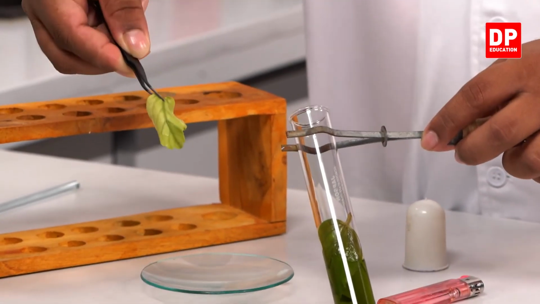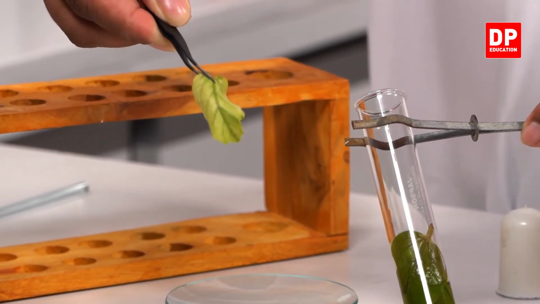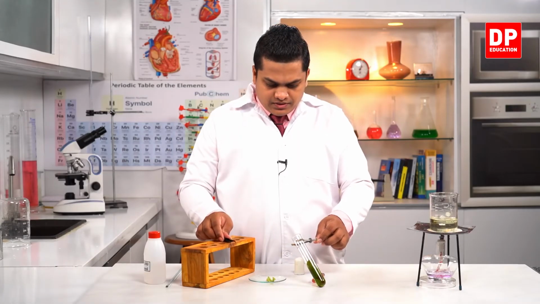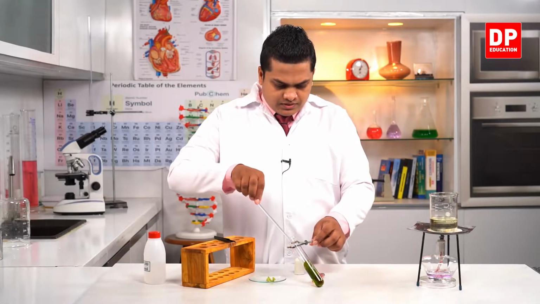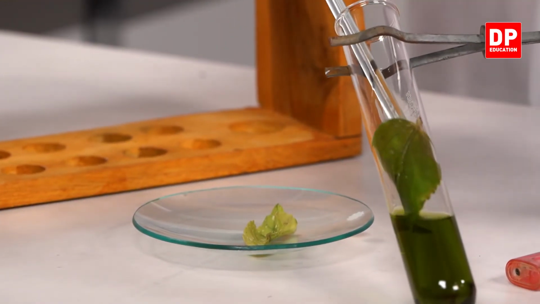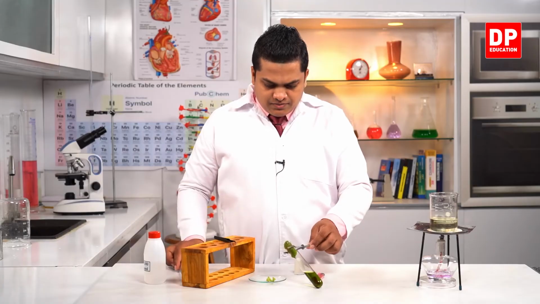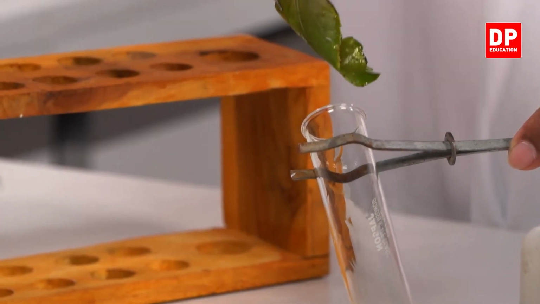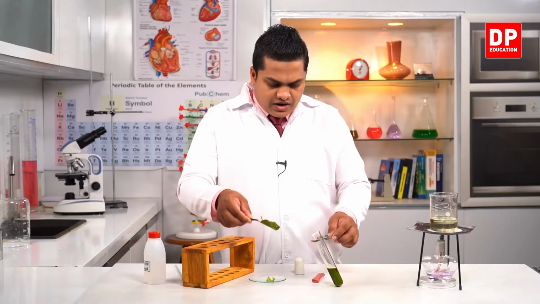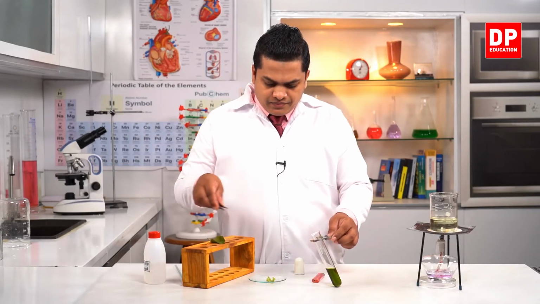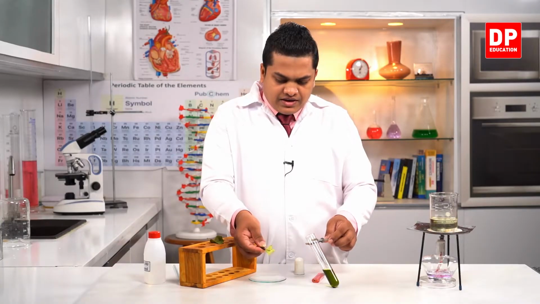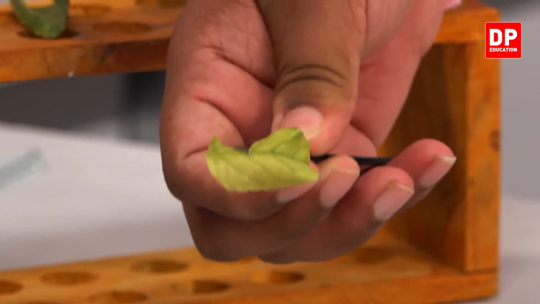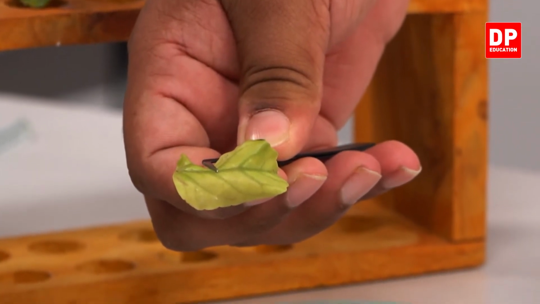As you can see here, the leaf has turned white. So we'll keep it on the watch glass. As for the larger, big leaf, it doesn't change that much into white color. Therefore we'll use the smaller leaf, this one, in checking for the presence of starch, as it turned completely white.